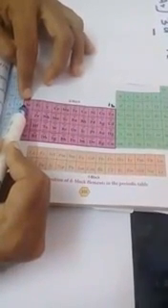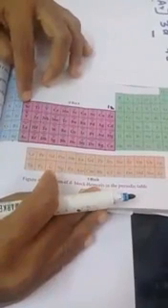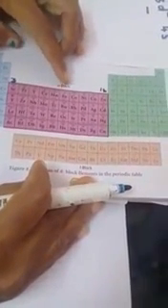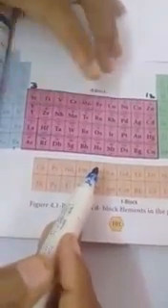If you studied in lower classes, a symbol means the first letter is written in capital and the second letter in small. The first element in the D block is scandium, Sc, and next Ti, titanium, V, vanadium, Cr, chromium, manganese, iron, cobalt, nickel, copper and zinc, the last one. In the same way for the next series.